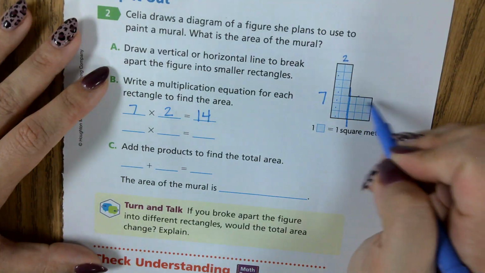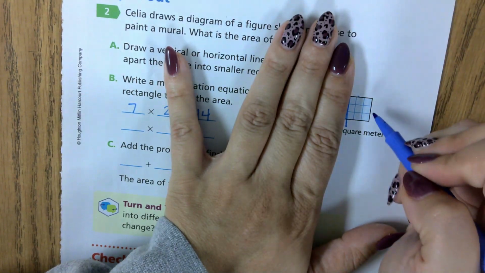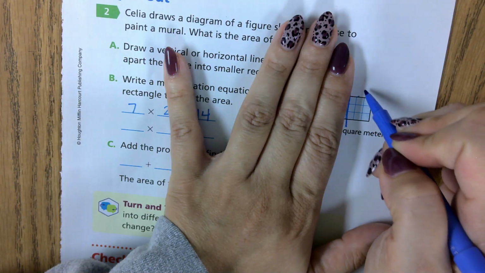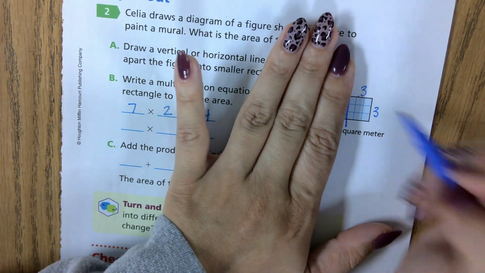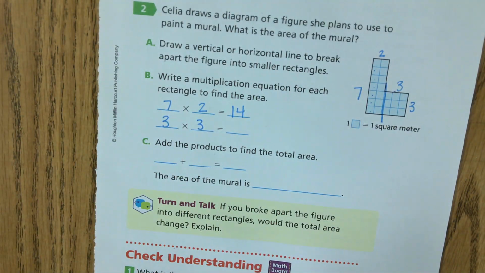Then we're going to do the same with this one over here. Again, we're going to act like it's not even there, and we're going to look at that smaller piece. We have 1, 2, 3 in this row and 1, 2, 3 in each row. So that brings our multiplication equation to 3 times 3.